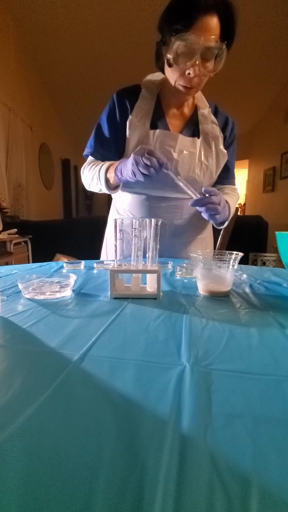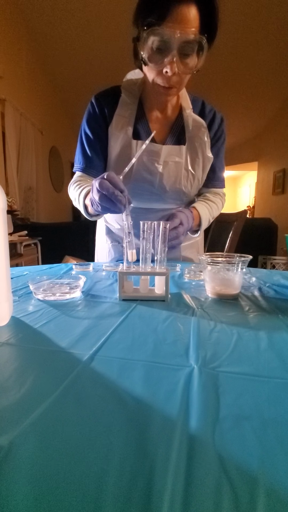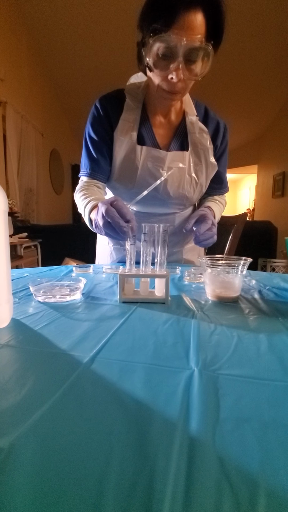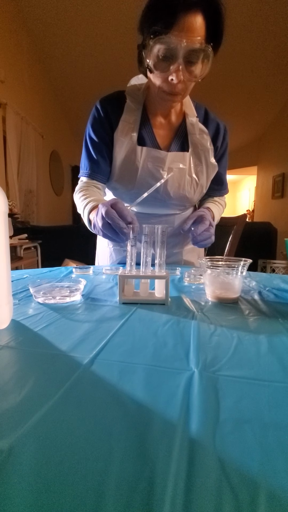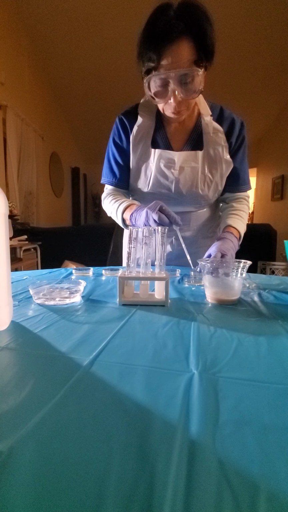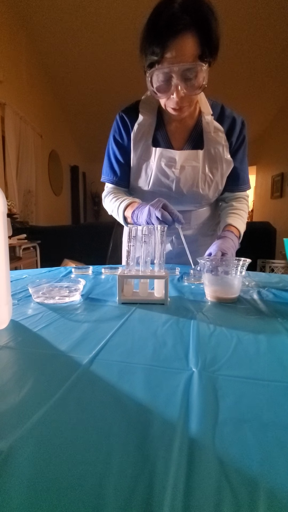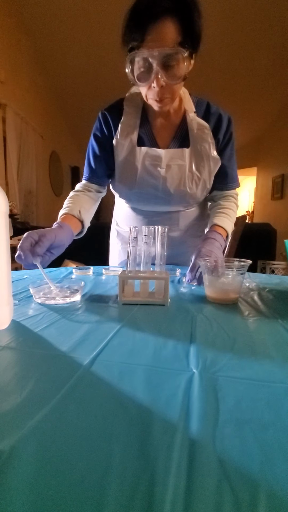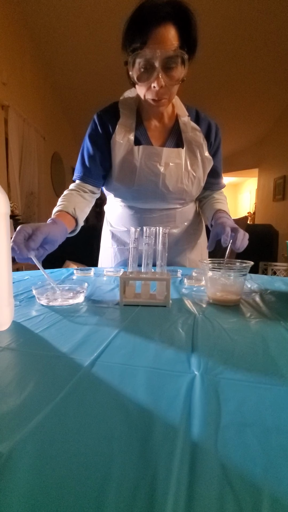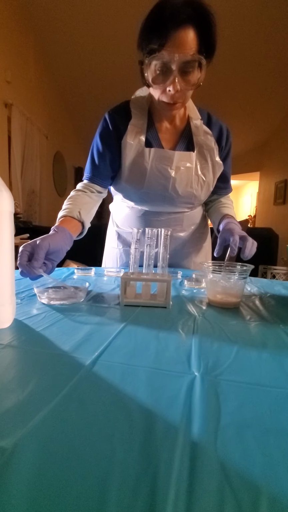It says that we only need 4 drops. So this is number 1. One, 2, 3, 4. Then we're gonna wash it because we want to be sure that we don't transfer the dilution to plate number 2.